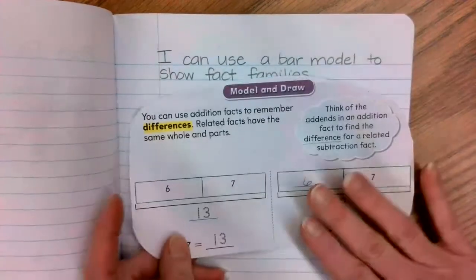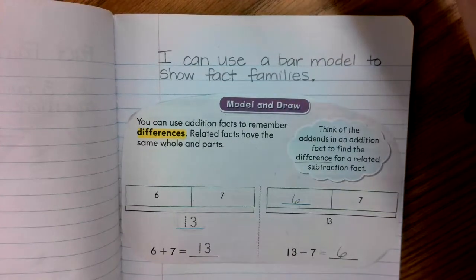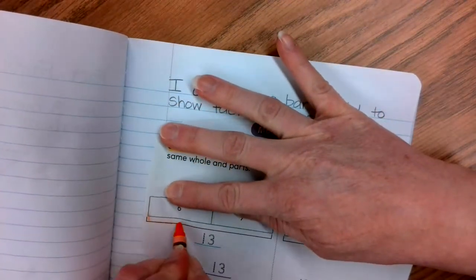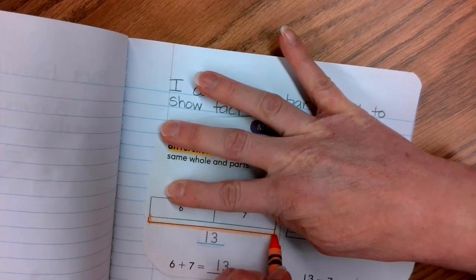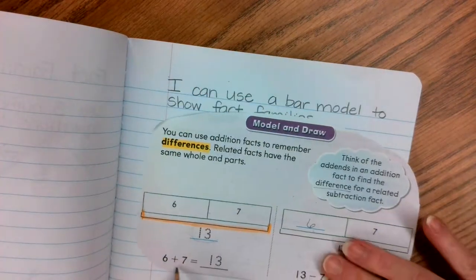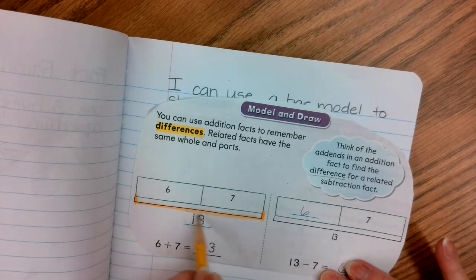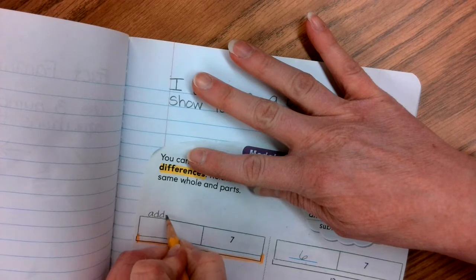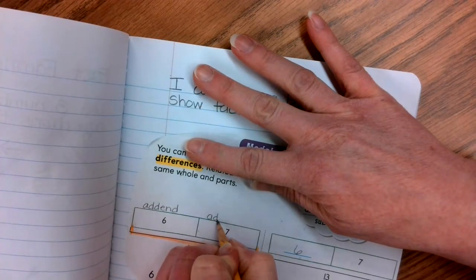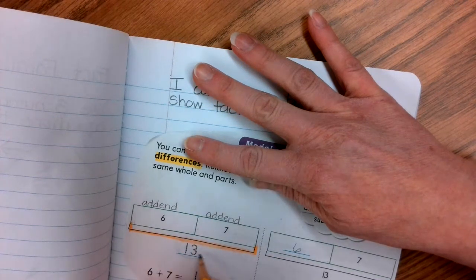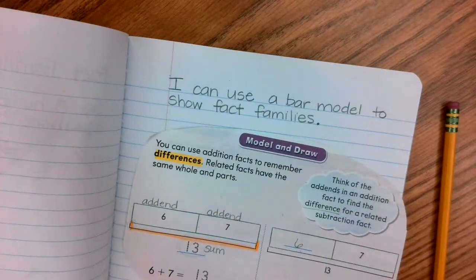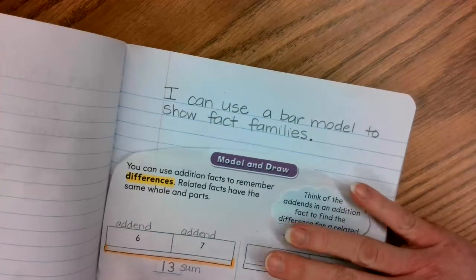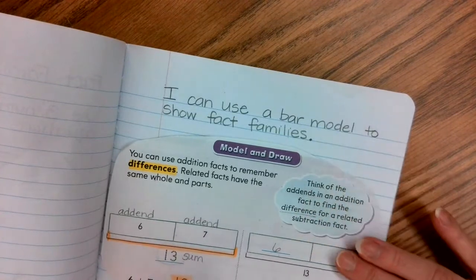Now, before we glue in, okay, let's wait a second because we're going to do some marking with our crayon. The important thing to remember with the bar model is that the longest piece, so here's our longest piece right here. In addition, so here's an addition fact, this always has to be the sum, okay? So in addition, we're going to have our addend. So we're going to label this addend, addend, sum. All right, so notice the longest piece is going to be the sum.